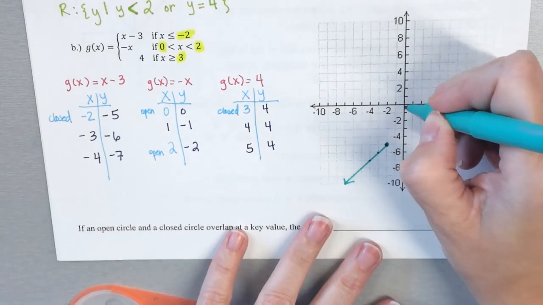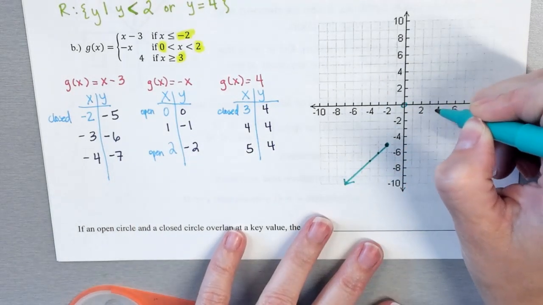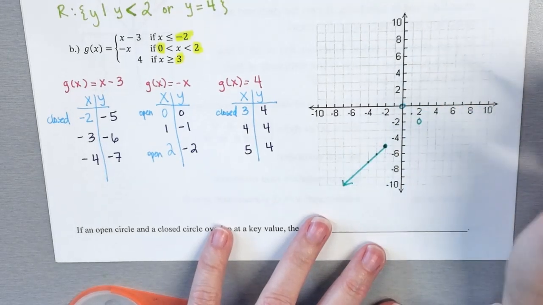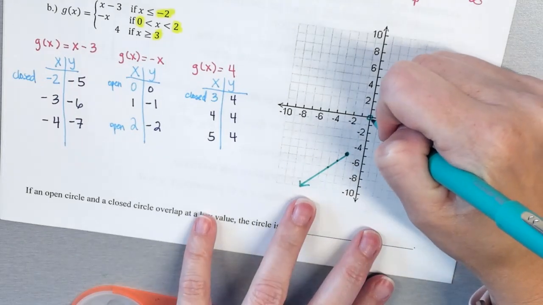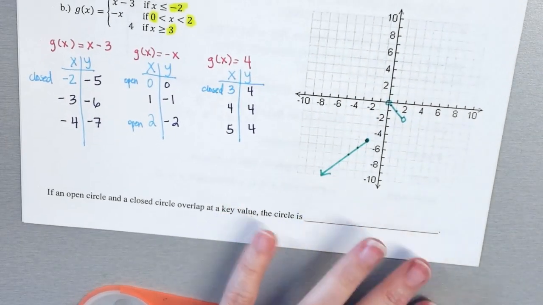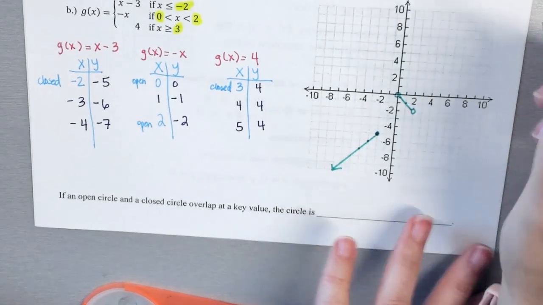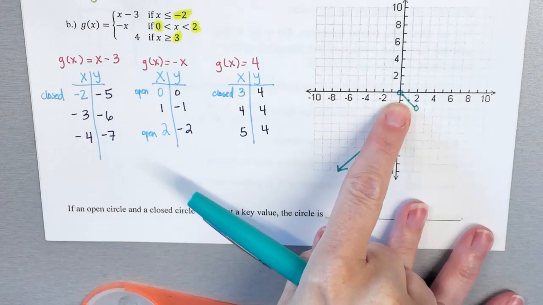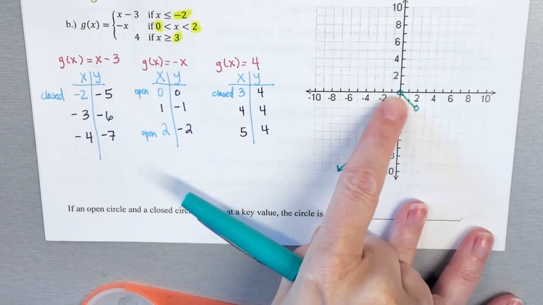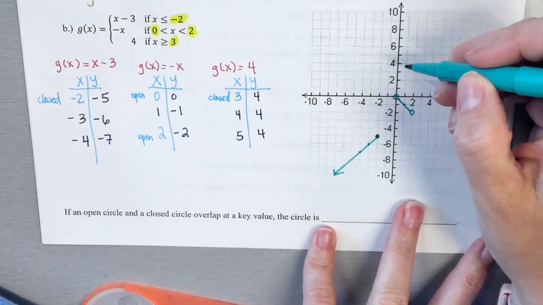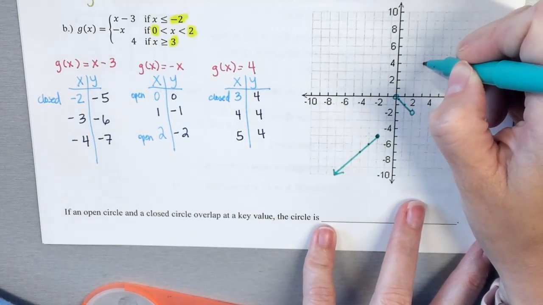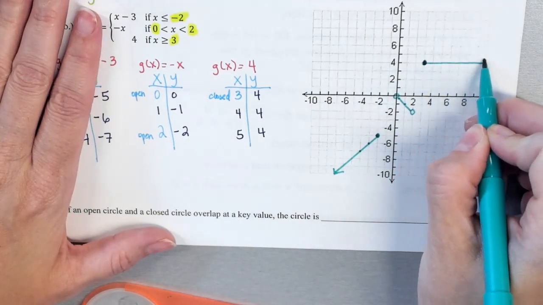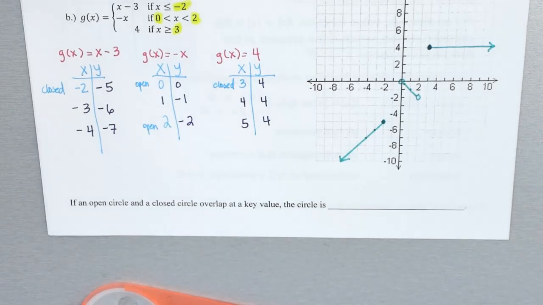Okay, and then you have an open circle at 0, 0. You have an open circle at 2, negative 2. And then this is just your dot in the middle. And then you're just going to connect those. Okay, so just because these two are open doesn't mean you put an open one in the middle. Okay, the only places it's open are at those key values there. Okay, and then you have 3, 4, which is closed, and then you know the rest of this is just going to be a horizontal line, so you can just go ahead and continue it there.